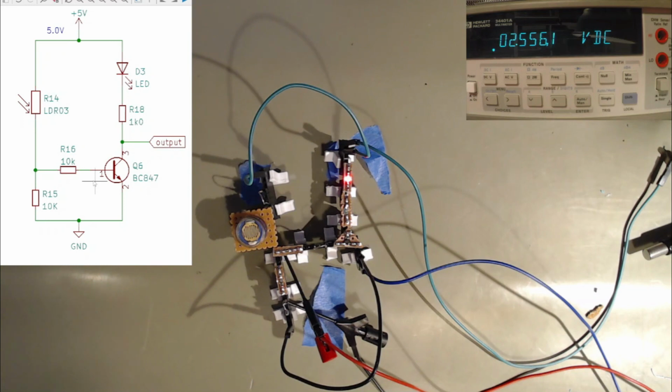Well, if you think about it, we've got 10k, and 0.6 volts across 10k is 60 microamps. And so we've got 5 volts here, 0.6 here, so 4.4 volts across the LDR.